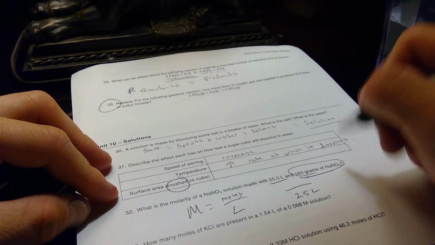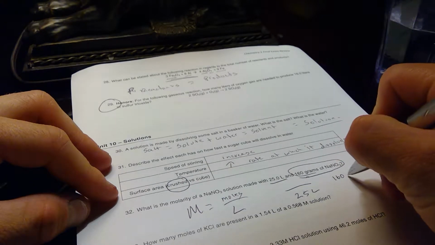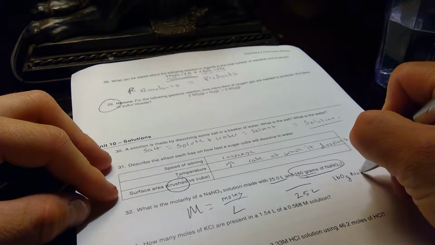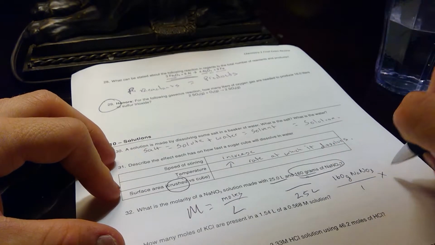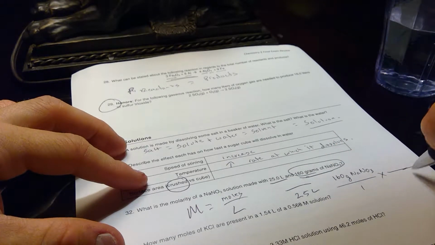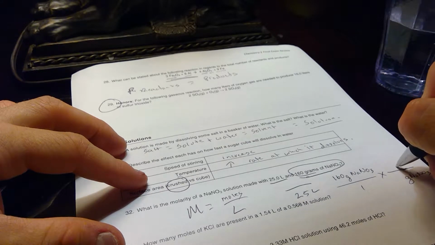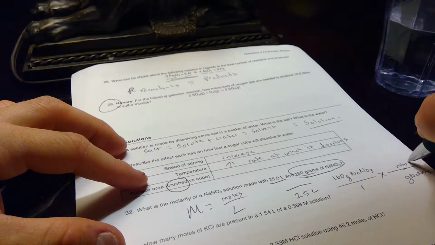Welcome back, stoichiometry. 160 grams of NaNO3 over 1. If we have grams of NaNO3 on the top, we're going to need grams of NaNO3 on the bottom. And then that's going to give us moles of NaNO3.